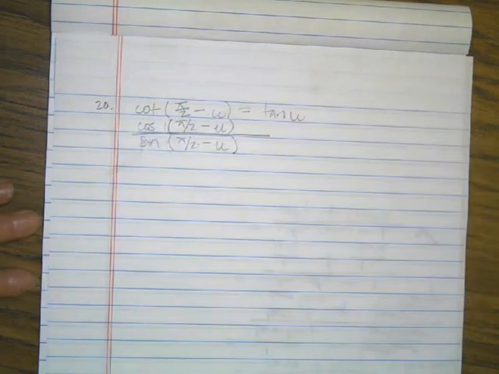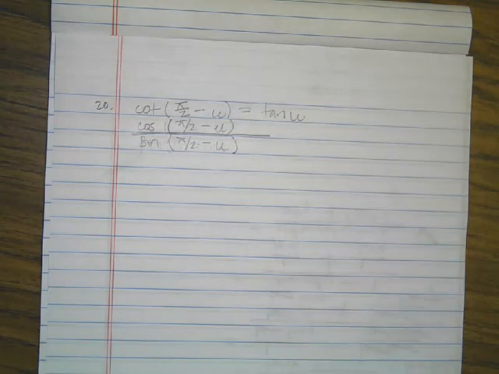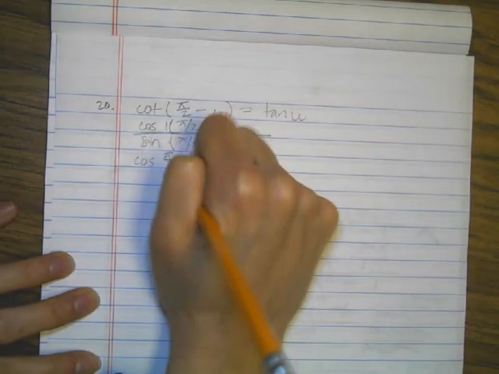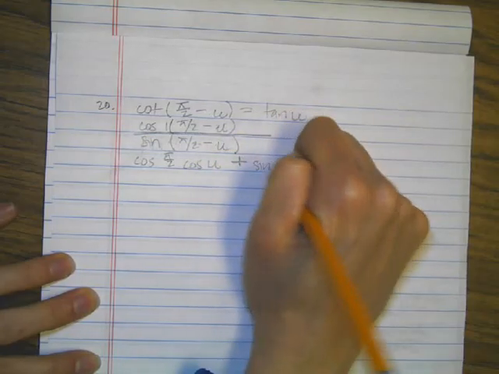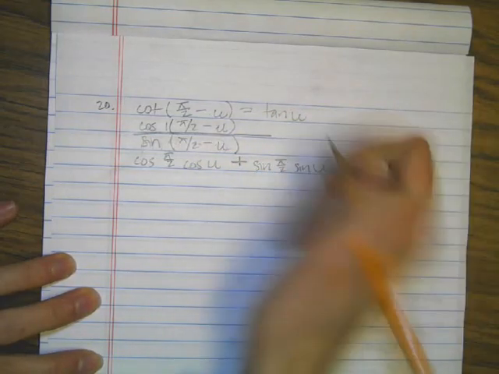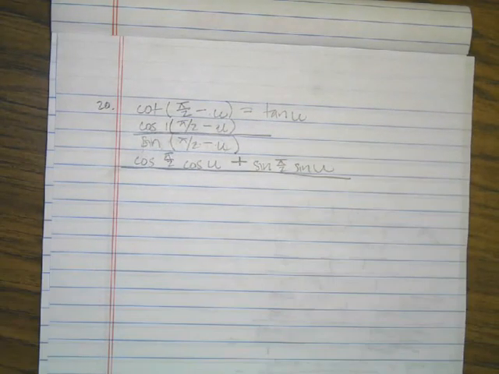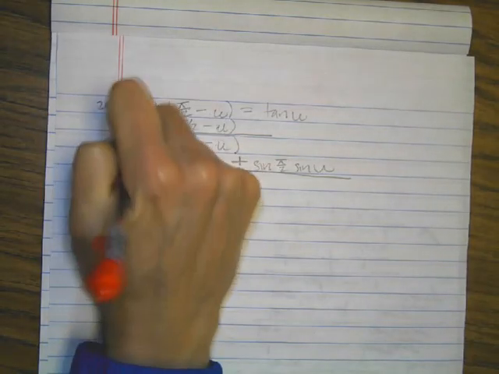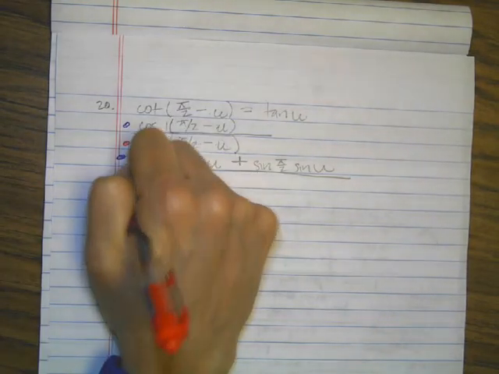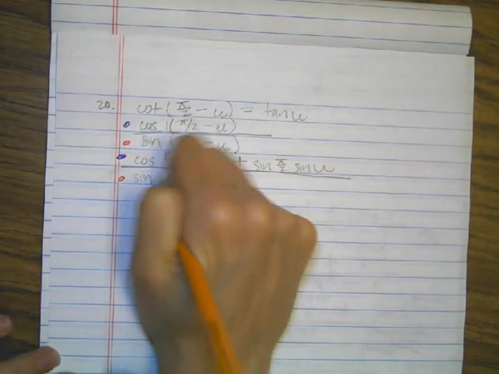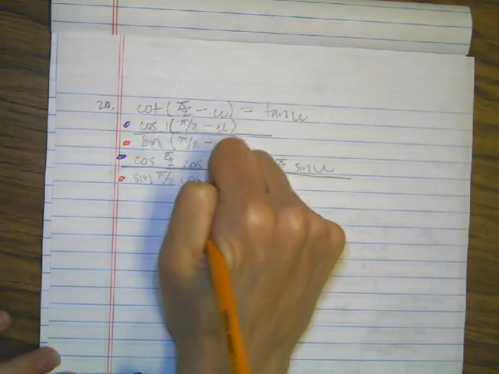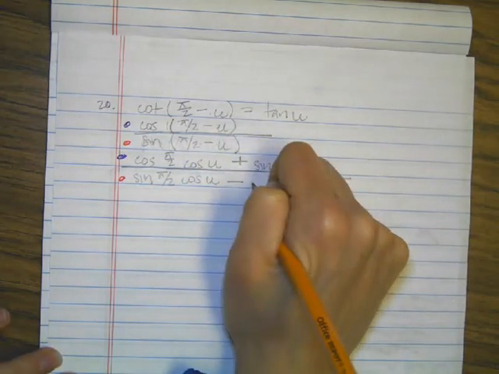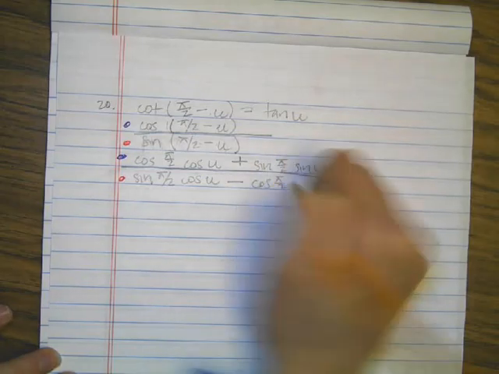Okay? And then I'm going to use my identities. So the identity for cosine and a minus is cosine cosine plus sine sine. So cosine pi over 2 cosine u plus sine pi over 2 sine u. This one matches up with this one, and you can find that on the identity sheet I gave you. This one for sine matches up with the one on the bottom that I'm going to use, which is sine pi over 2 cosine u minus cosine pi over 2 sine u.